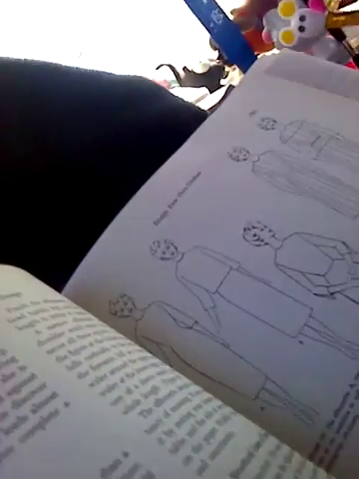So before we got to this section, we were at the section of doing silhouettes.